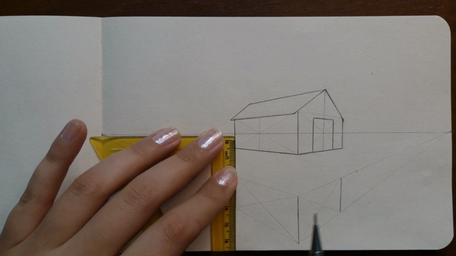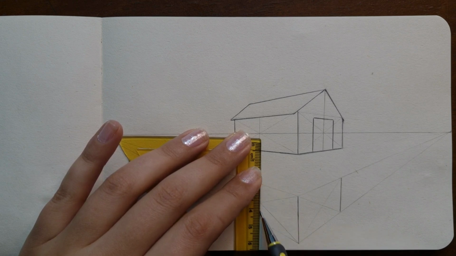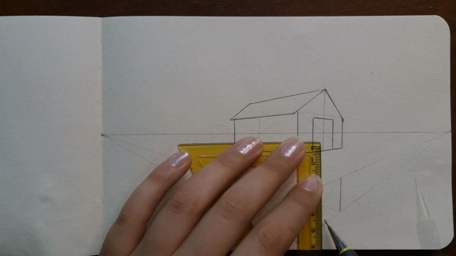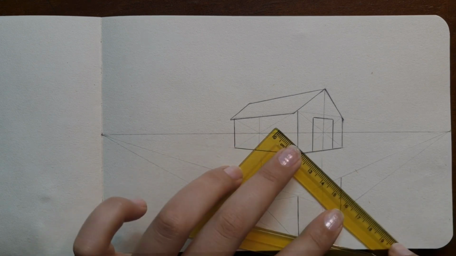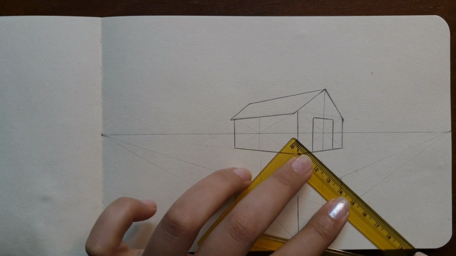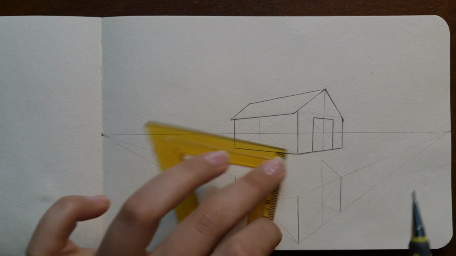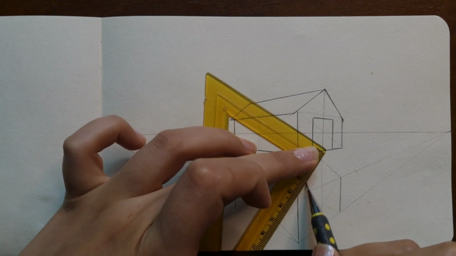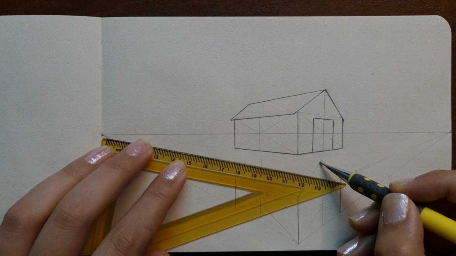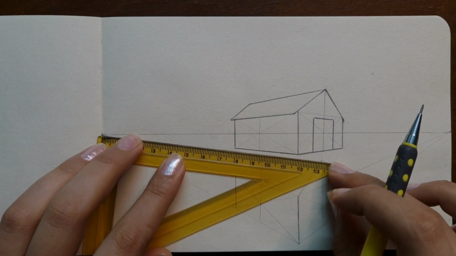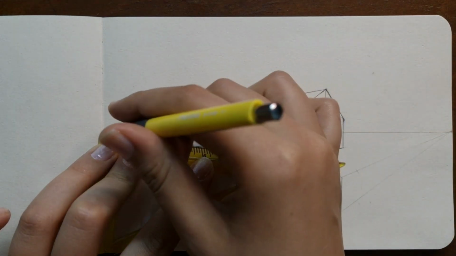After finding the midpoints, we can draw the roof following the same steps as before. First, draw the front section of the roof, the one closest to you. This time, I'll draw a line from the top of this front section to the vanishing point. I'll align my ruler with my vanishing point on the left and then draw the top part of the roof.